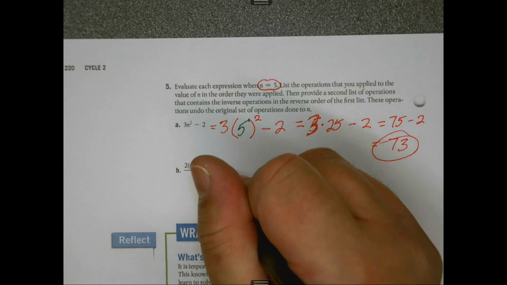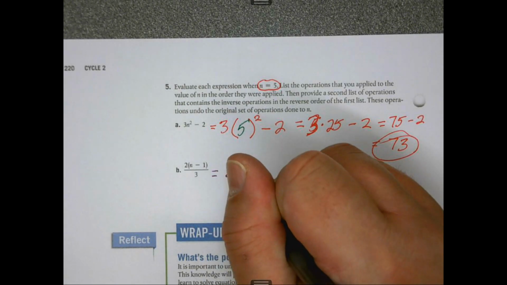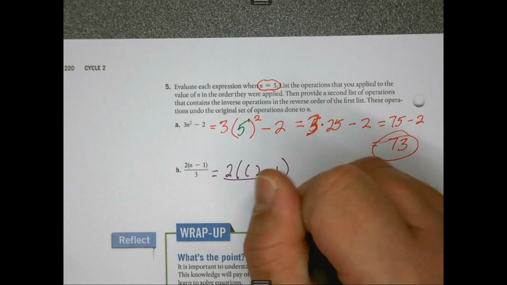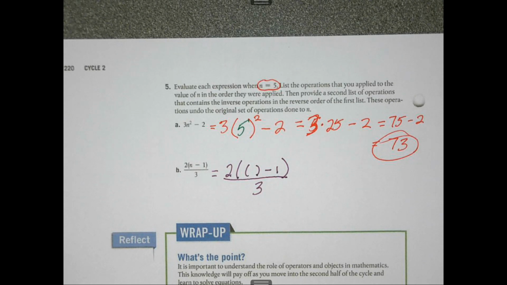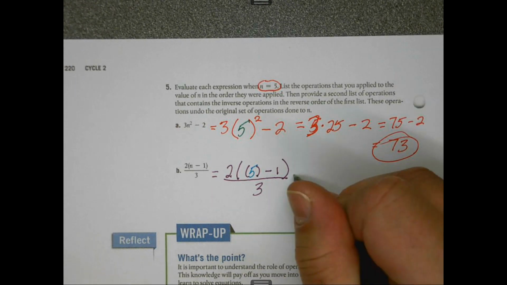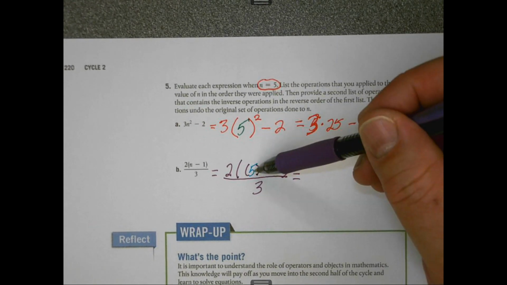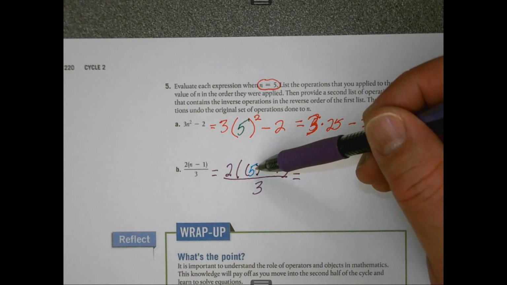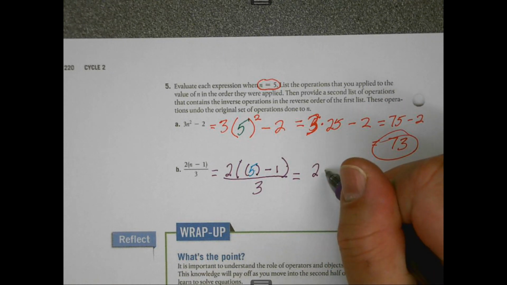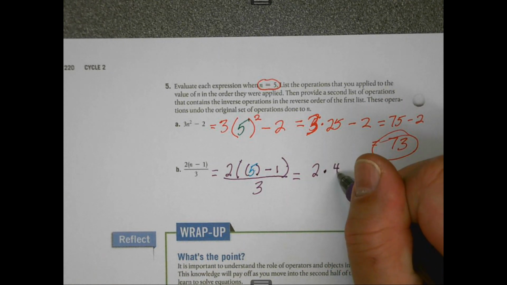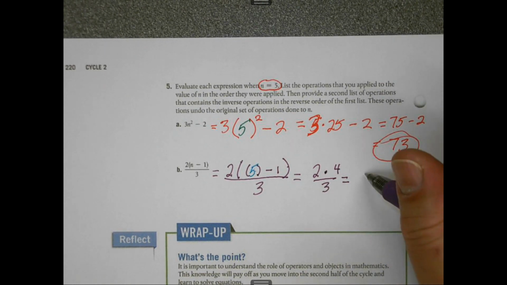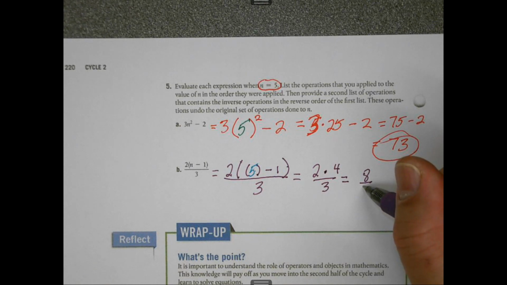Okay, here I have 2, my n minus 1 divided by 3. We're going to substitute in 5 for n. Go ahead and follow our order of operations. Nothing to do with the innermost parentheses. So next, these parentheses, 5 minus 1 is 4. So 4 divided by 3. So I have 2 times 4, 8 divided by 3.